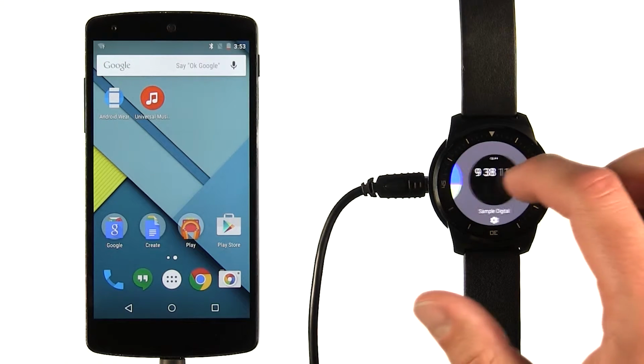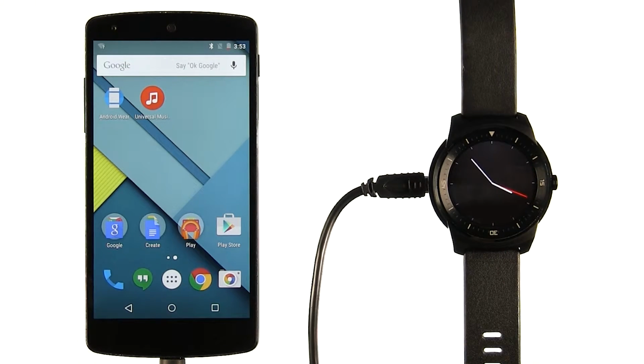Now let's select Sample Sweep. This one is very similar to the Sample Analog, except you'll notice the second hand has a smooth sweeping motion. This refreshes much faster than once per second to achieve this smooth motion.